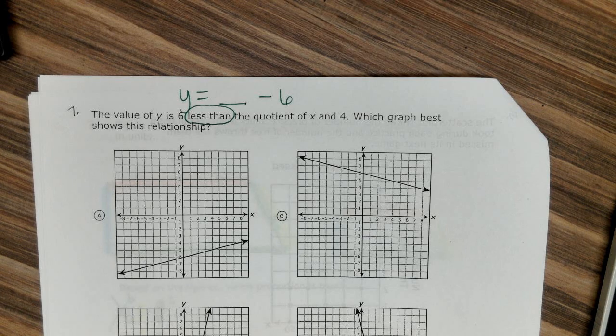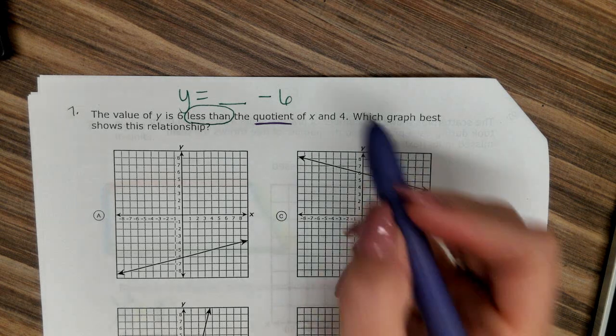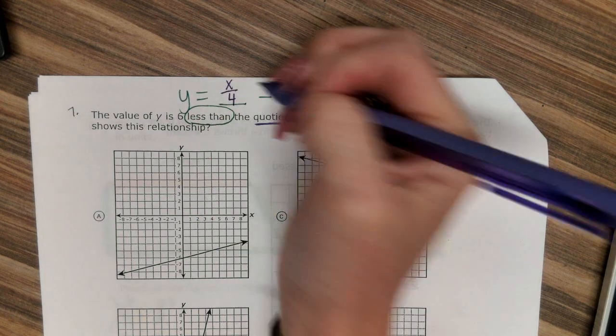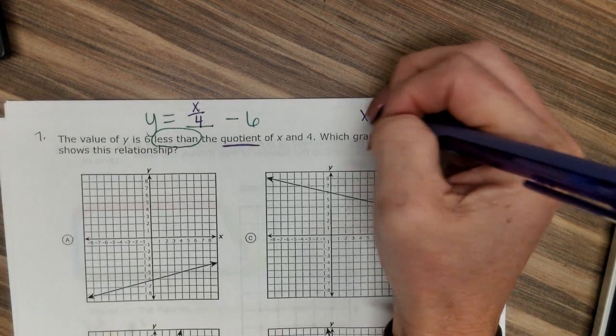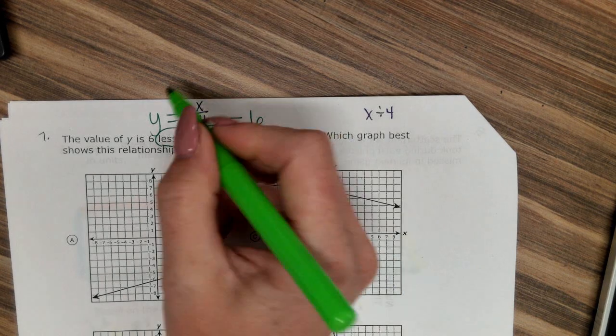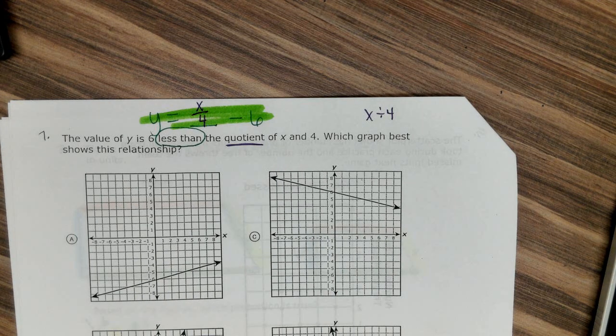The quotient. What's a quotient? Say it. A division problem. So I'm going to divide x and 4. So x divided by 4. You could write it like this, x divided by 4. But in algebra, we write it as a fraction, x over 4. Could I now put this equation in my y equals button? And will it help me match a graph?